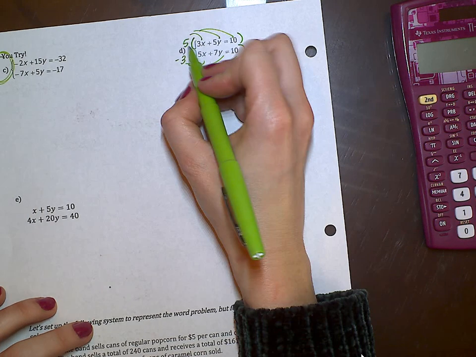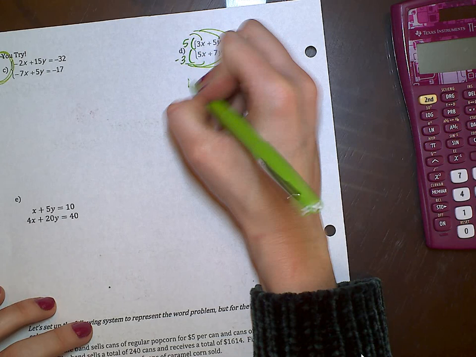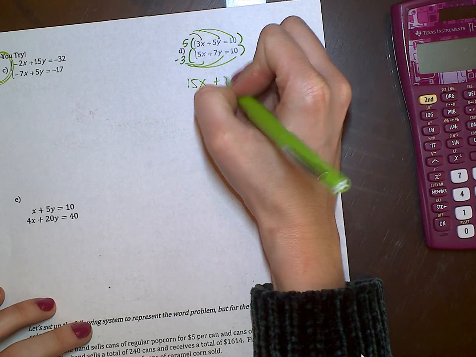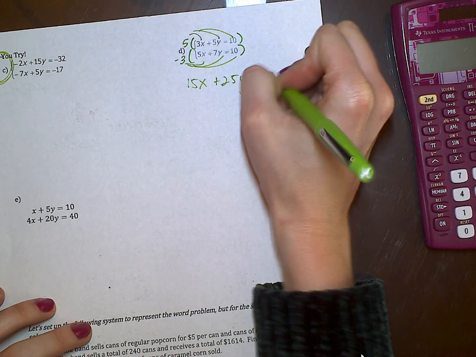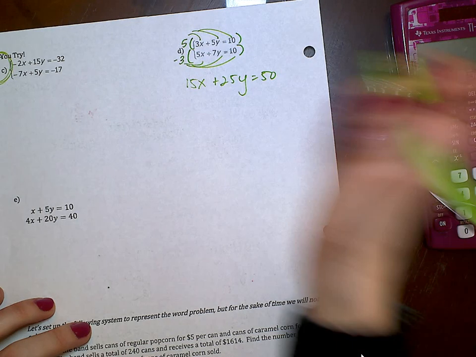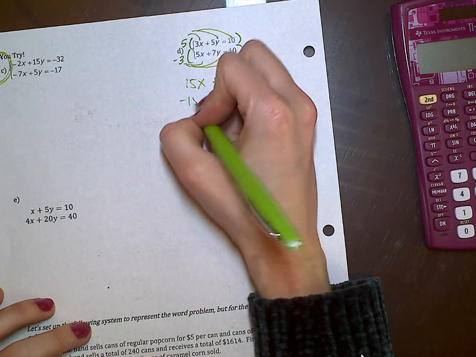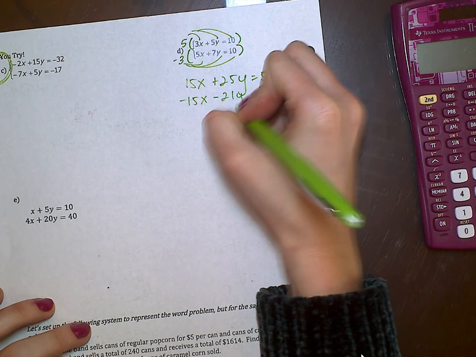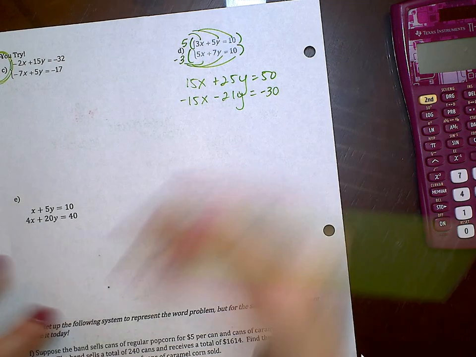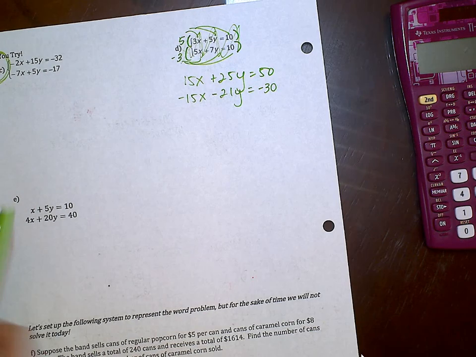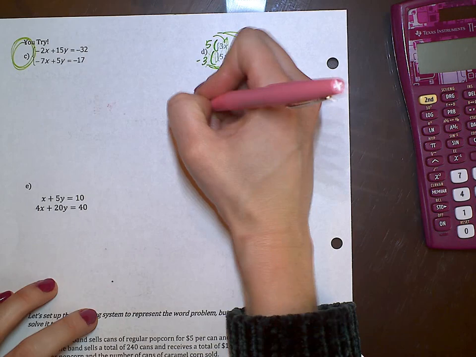So when I multiply by 5 on the top equation, I get 15x plus 25y equals 50. Negative 3 being distributed on the bottom would give me negative 15x minus 21y equals negative 30. Okay, now I'm going to add these two together.